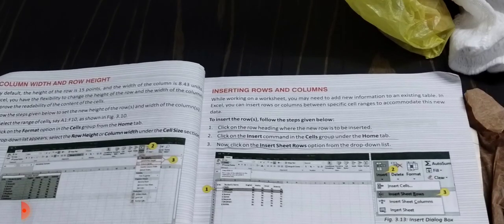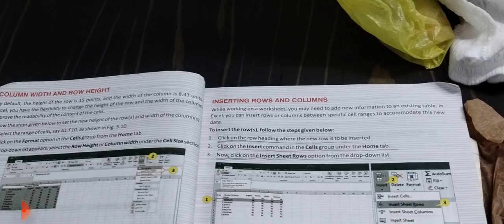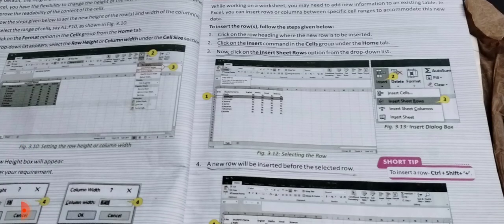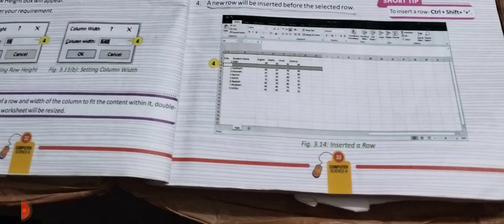Inserting rows and columns. While working on a worksheet, you may need to add new information to an existing table. In Excel, you can insert rows or columns between specific cell ranges to accommodate this new data. To insert the rows, follow the steps given below. 1. Click on the row heading where the new row is to be inserted. 2. Click on the insert command in the cells group under the home tab. 3. Now click on the insert sheet rows option from the drop down list. 4. A new row will be inserted before the selected row.